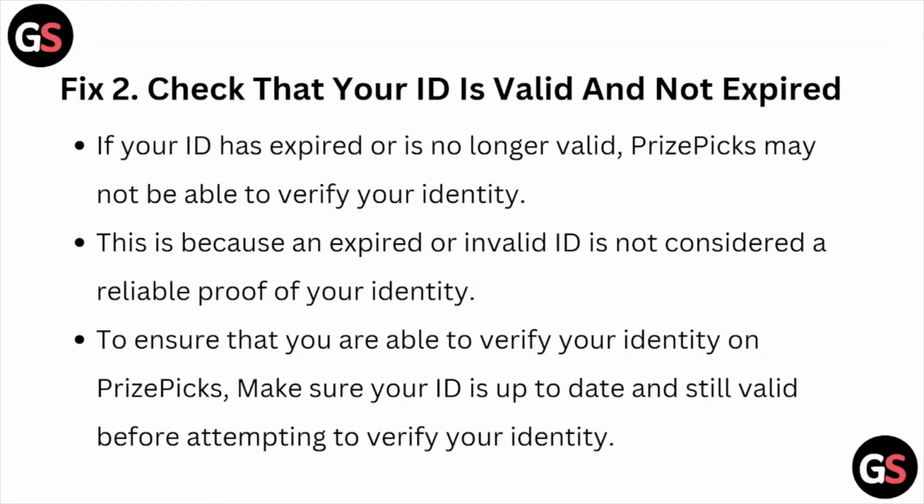Fix number two, check that your ID is valid and is not expired. If your ID has expired and is no longer valid, PrizePicks may not be able to verify your identity. This is because an expired or invalid ID is not considered reliable proof of your identity. To ensure that you are able to verify your identity on PrizePicks, make sure your ID is up to date and still valid before attempting to verify your identity.